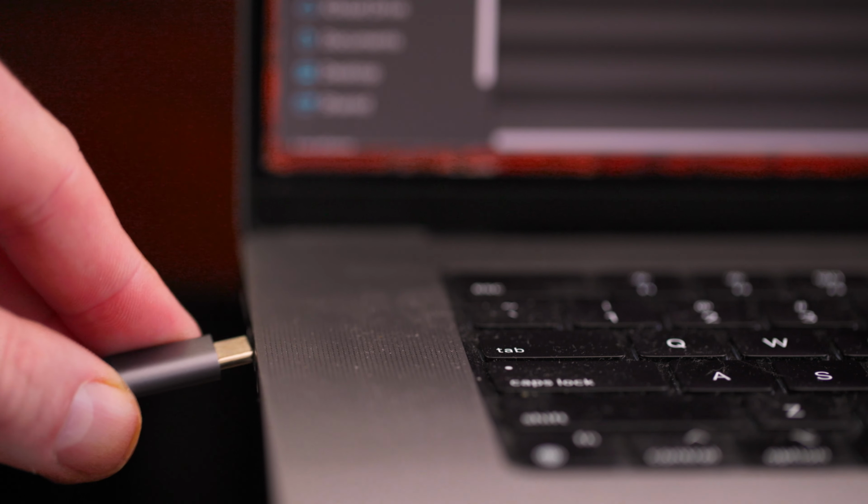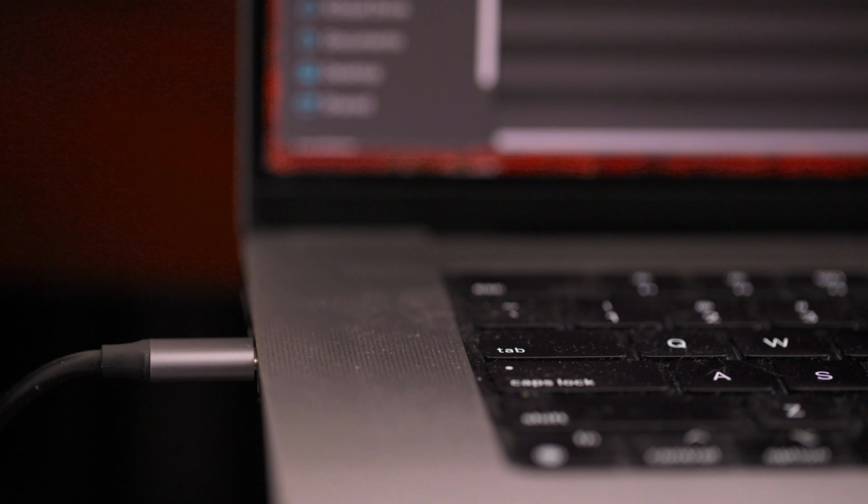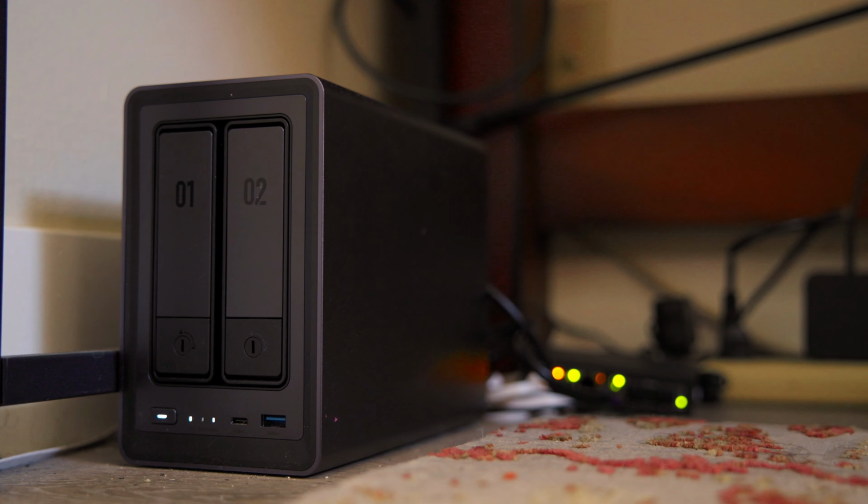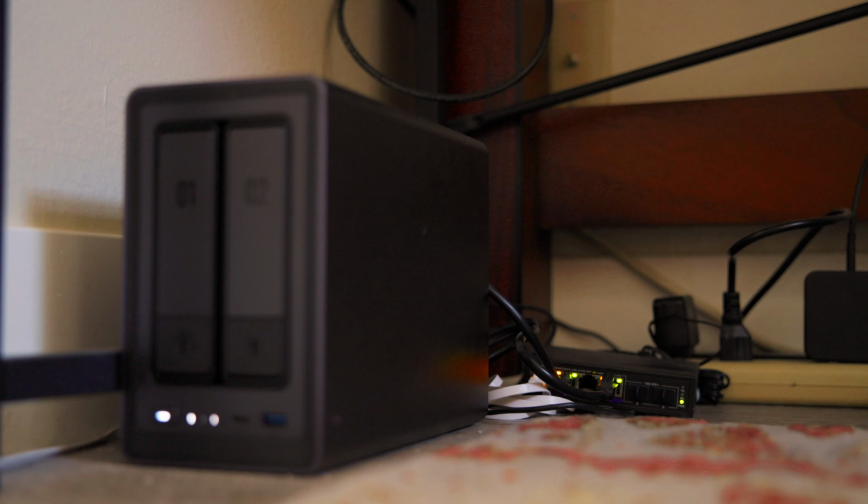So I checked to see what the fastest connection that I could get off of my Ugreen NAS drive was. The Ugreen NAS DXP2800 has a maximum connection of 2.5 gigabits. So I picked up a 2.5 gigabit USB dongle. Then I connected it to a 2.5 gigabit RJ45 hub, which connects directly to the NAS drive and the internet. And now I have faster transfer speeds.